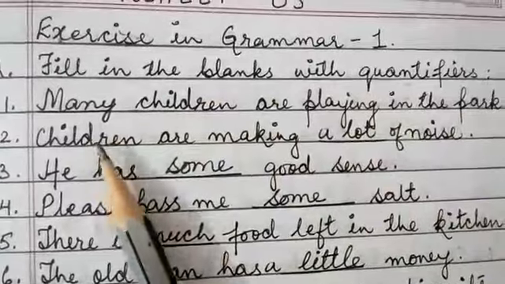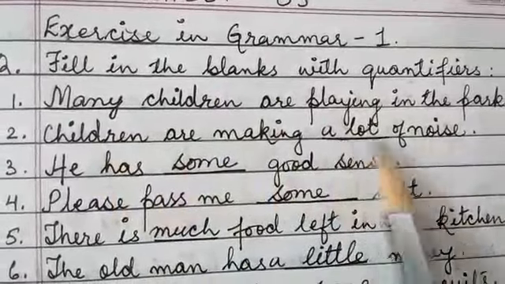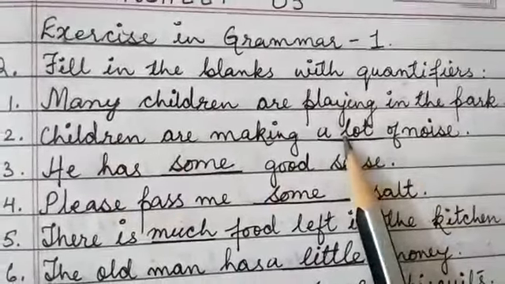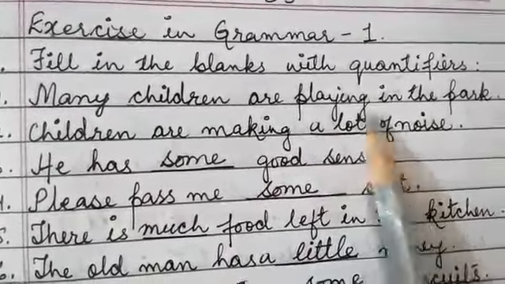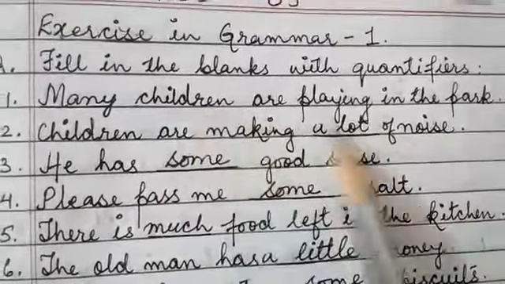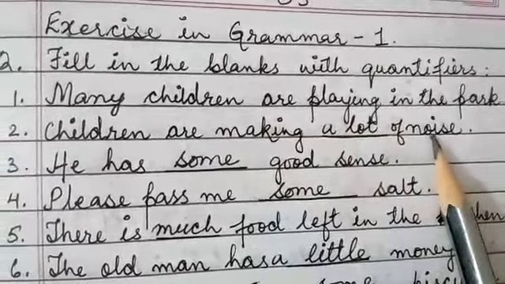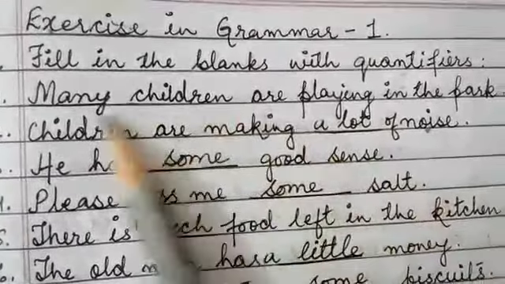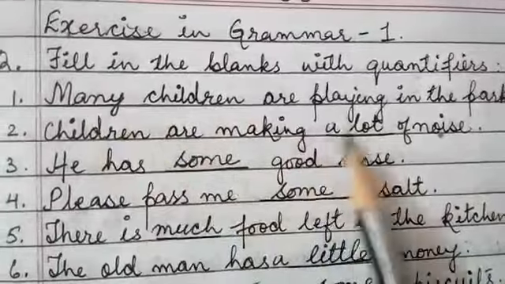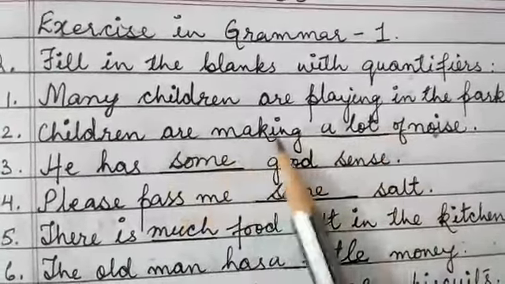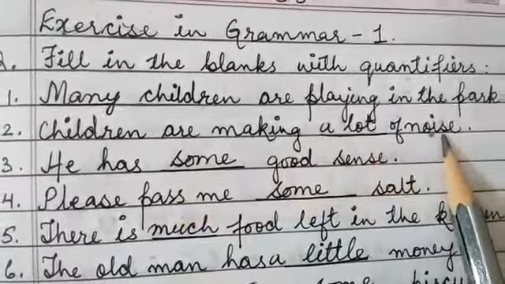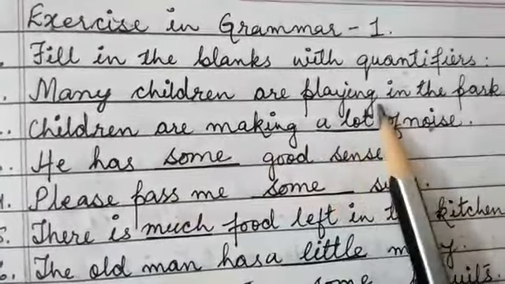Number 2. Children are making dash noise. What will be the answer? A lot of. See here, children is a countable noun and noise is an uncountable noun. So here it is not many. Here you can write a lot of, you can even write much also. Children are making much noise. Okay, a lot of or much.